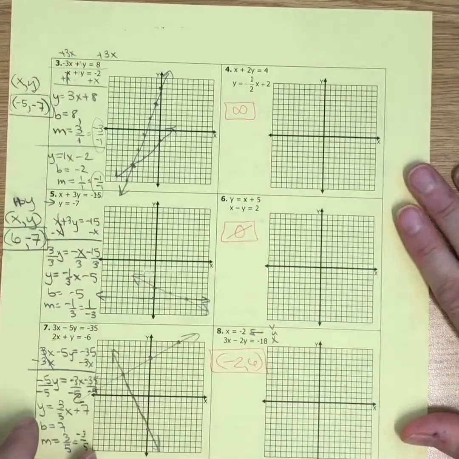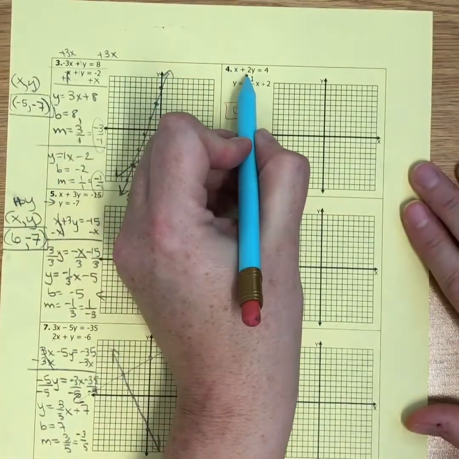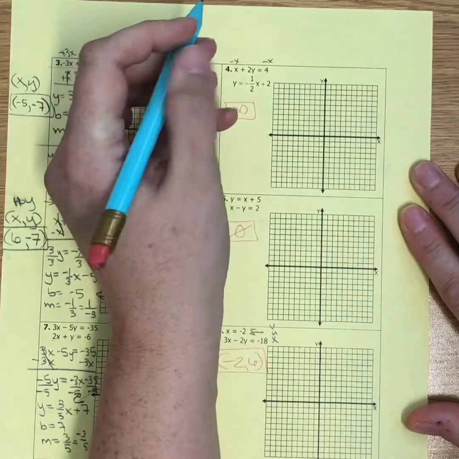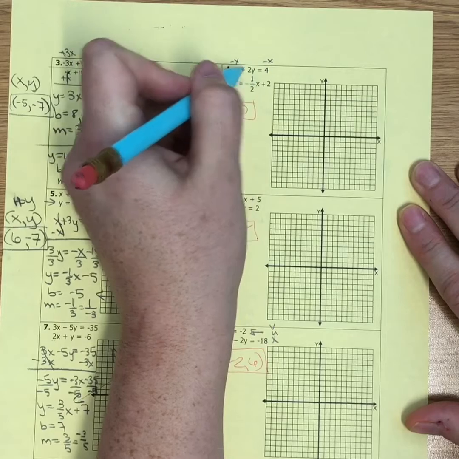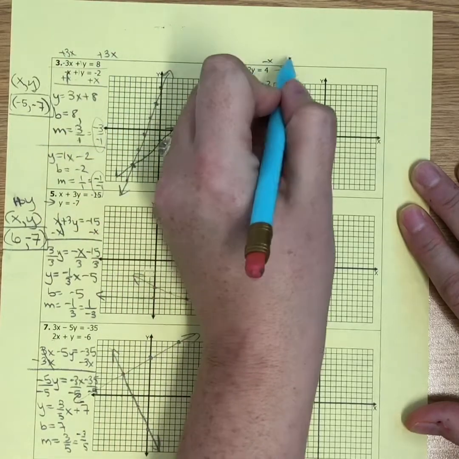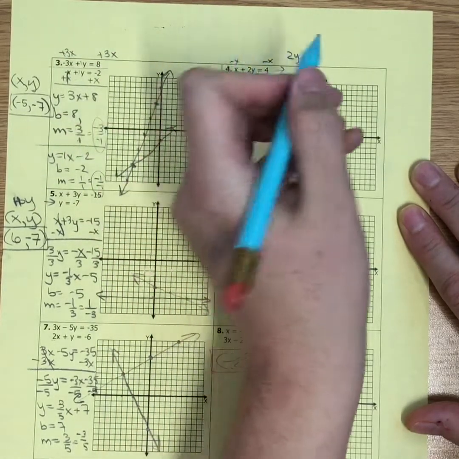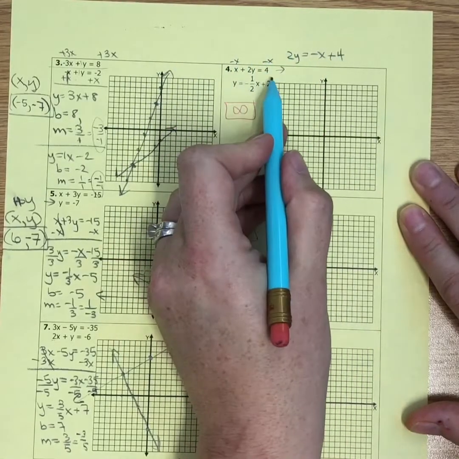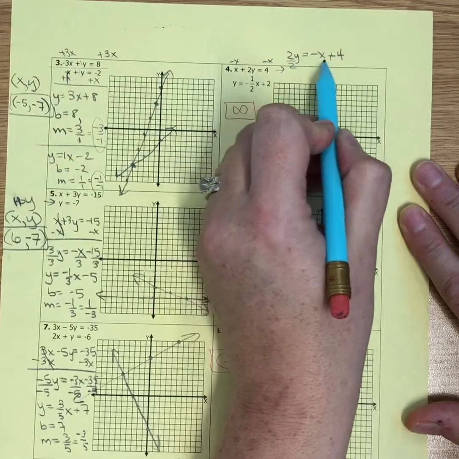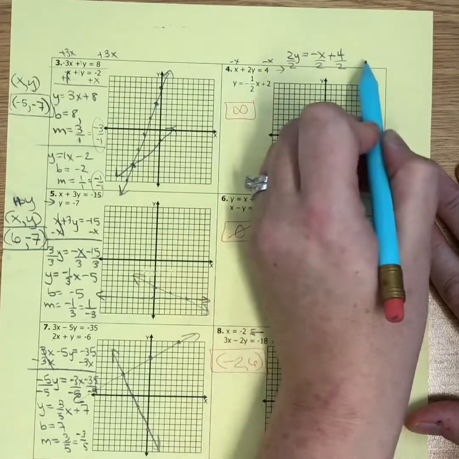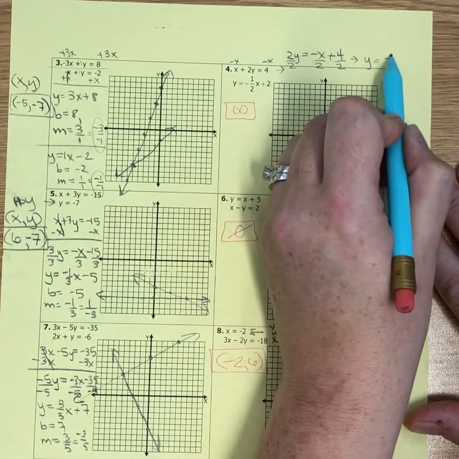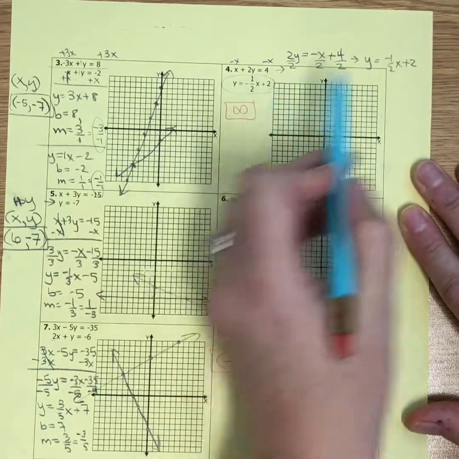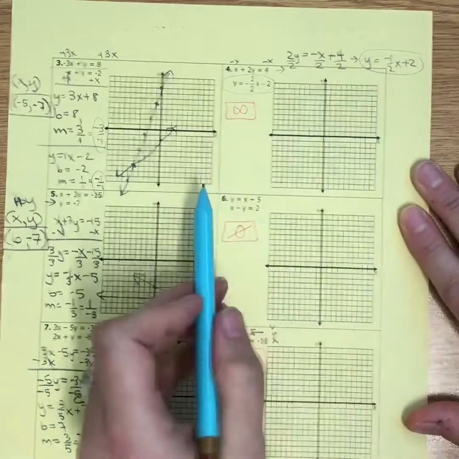Now for number 4, all we have to do is solve for y. So the first thing I'm going to do is subtract the x term. And then basically this rewrites as 2y equals -x plus 4, because the 4 is positive. Now I divide everything by 2, so I get y equals -1/2 x plus 2, and guess what? These are exactly the same equation.